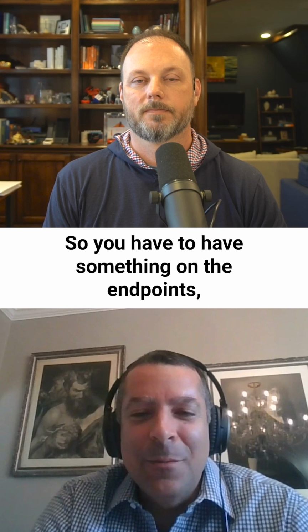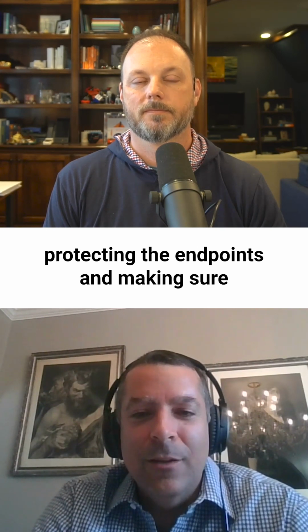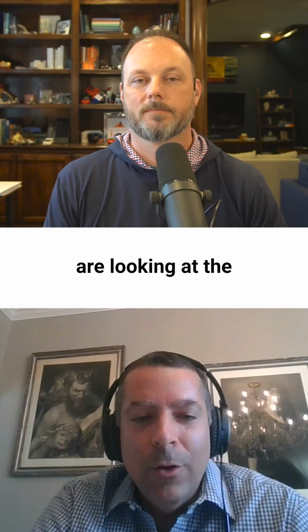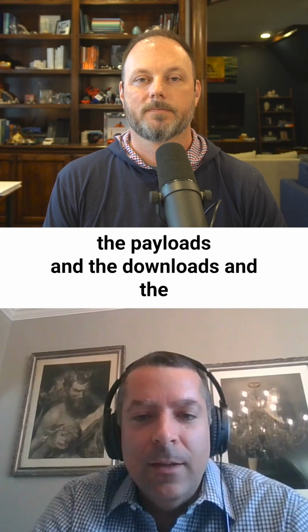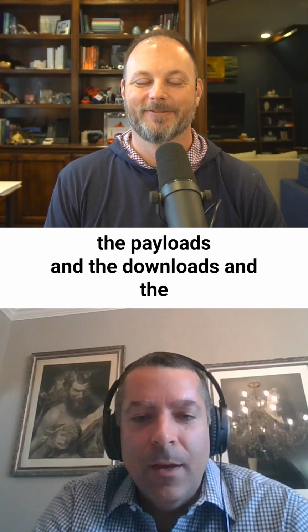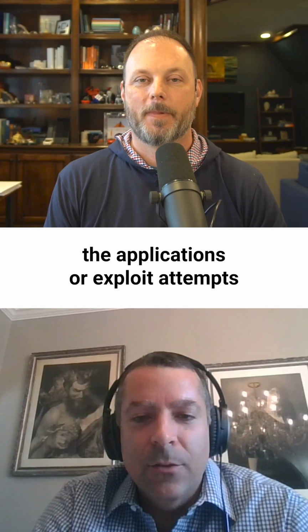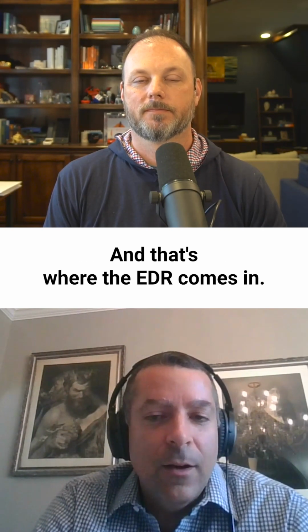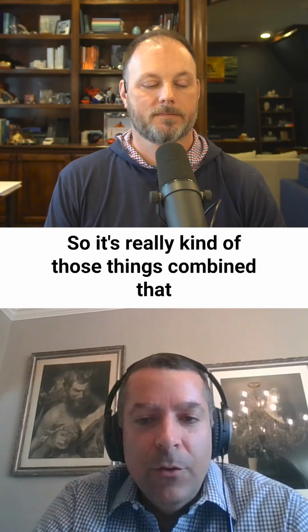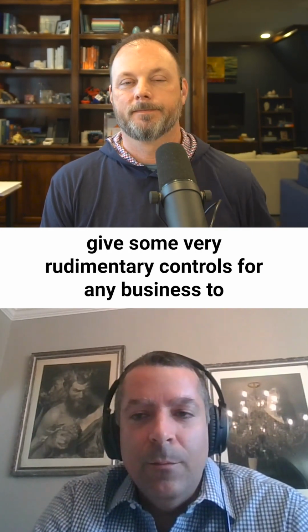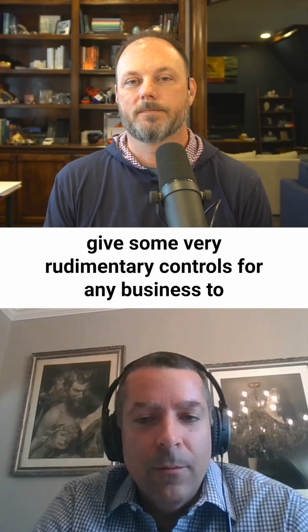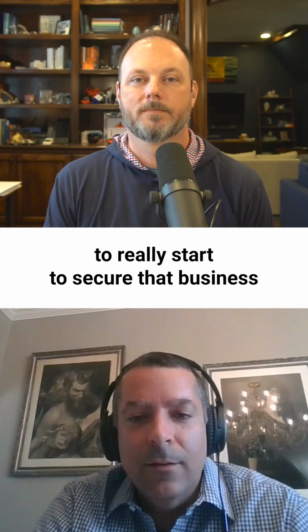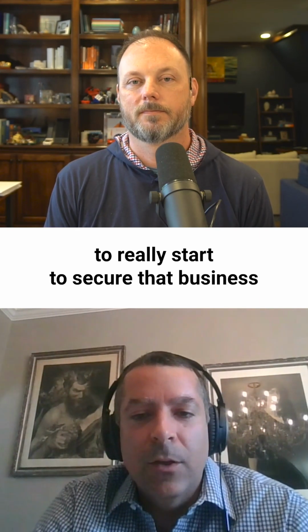So you have to have something on the endpoints, protecting the endpoints and making sure that those endpoints are looking at the payloads and the downloads and the applications or exploit attempts that are taking place on those endpoints, and that's where the EDR comes in. So it's really those things combined that give some very rudimentary controls for any business to really start to secure that business.